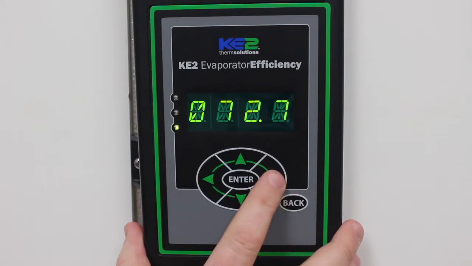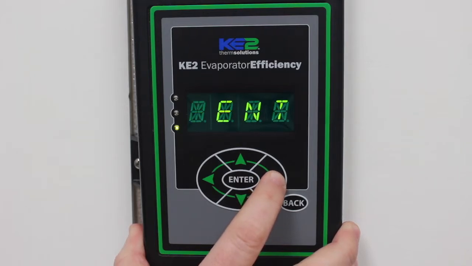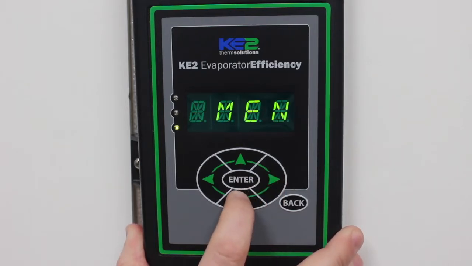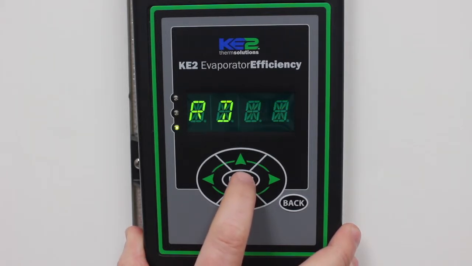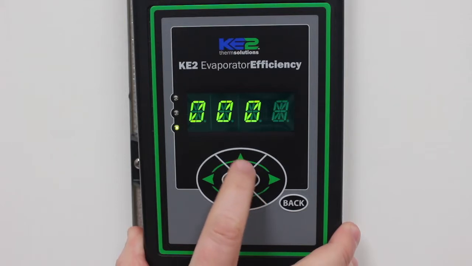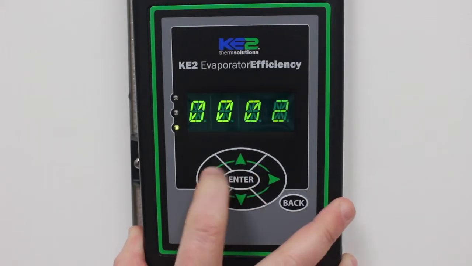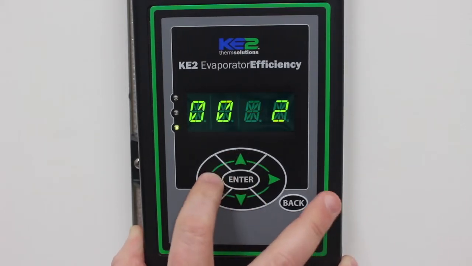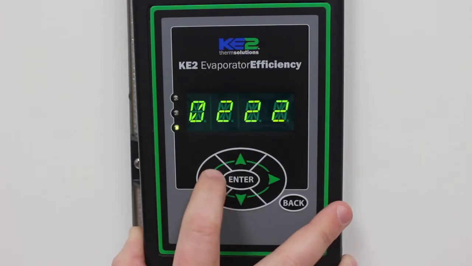The first thing you're going to need to do is use the left or right arrows to get to the manual menu. Then you're going to use the down arrow. Enter password will appear if you've not already logged into the controller. Press the enter button. Change each digit to a 2. 2222 is the controller's login.